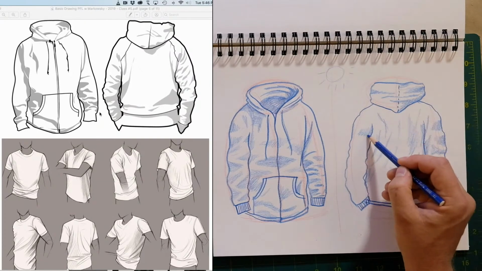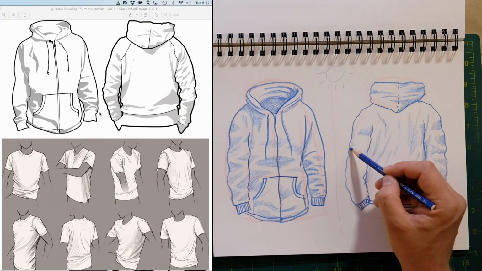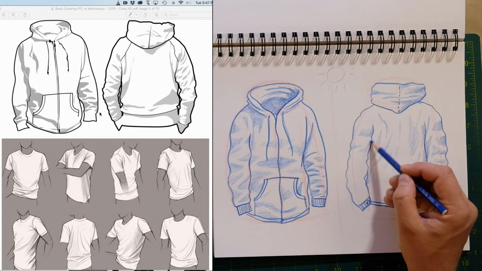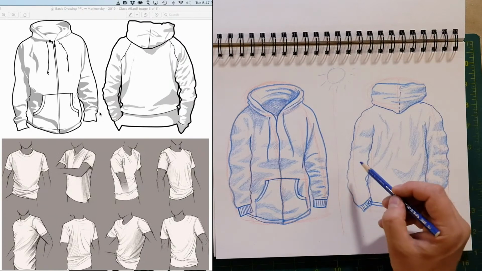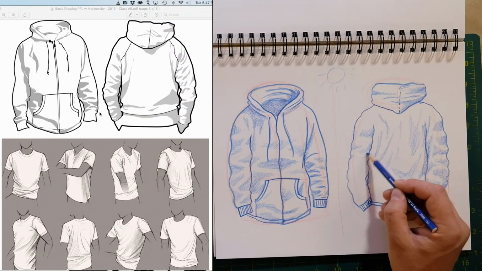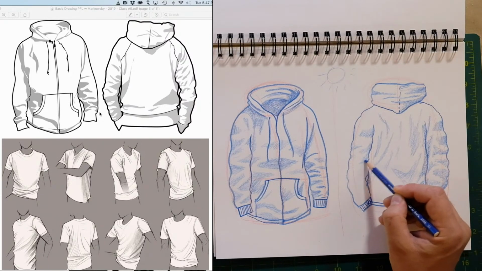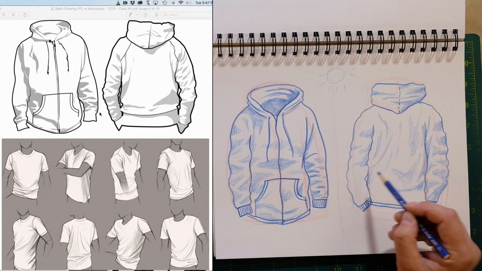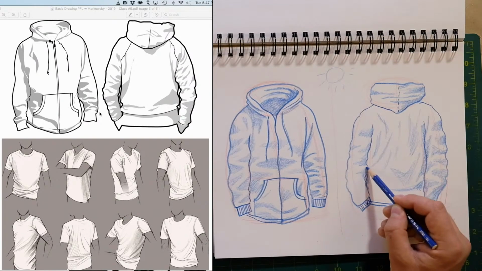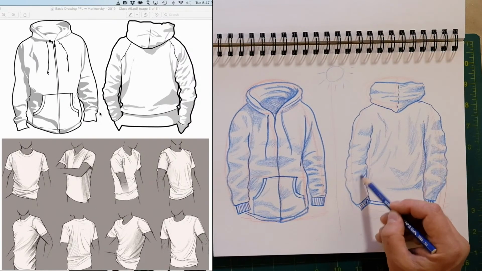Some people get really obsessed with it, and some people don't care at all. But you could see how it adds a level of believability and realism to an artwork when we've got a little bit of folds in here.